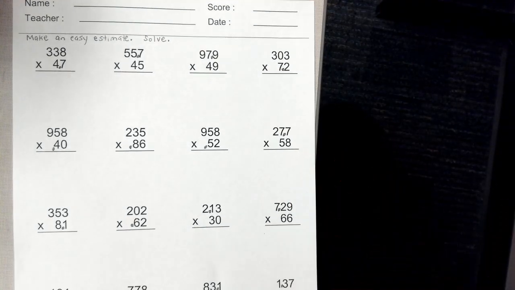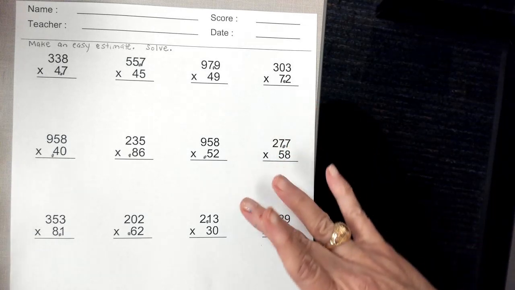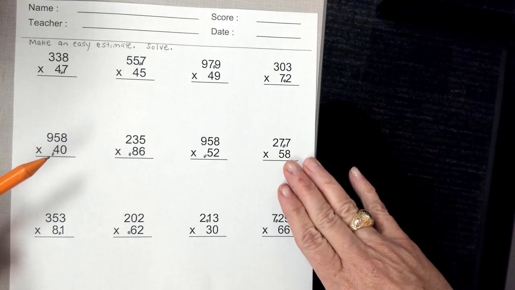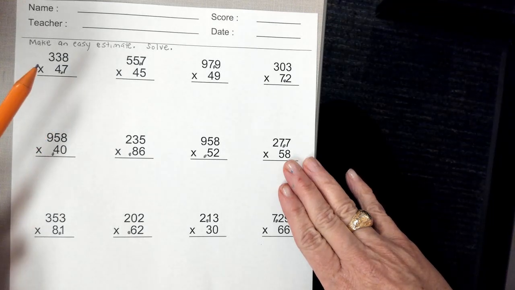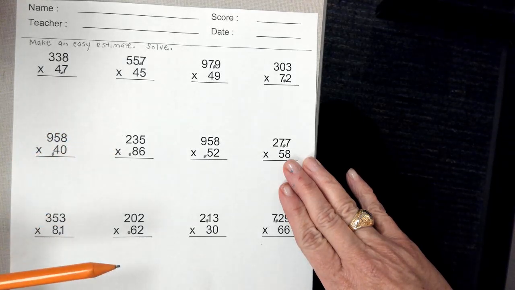All right, boys and girls, so today is Tuesday, February 6th, and this is your math assignment for today. So you should have already taken your reading field test this morning, and what we're going to go back and do is remember how to multiply with decimals using larger numbers.